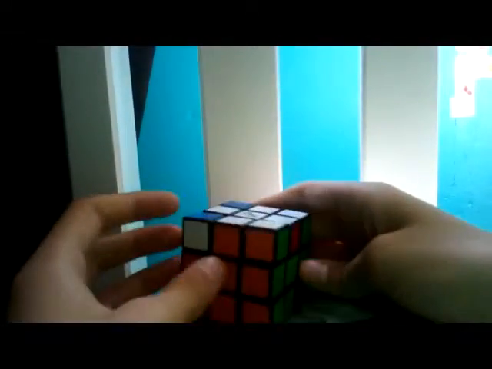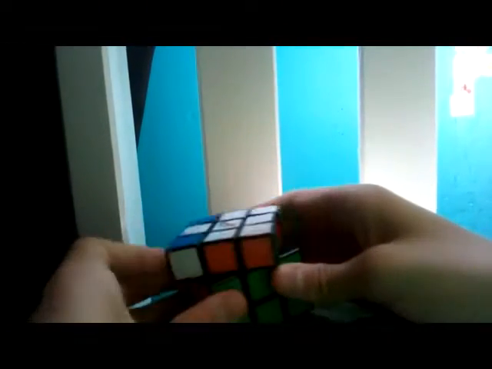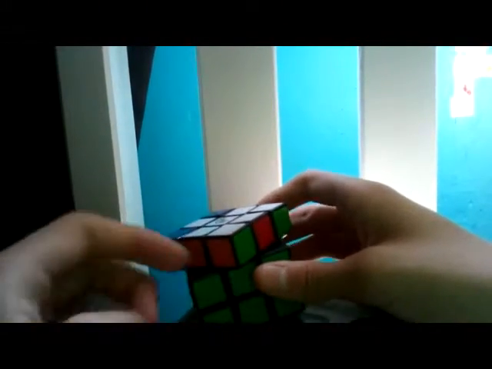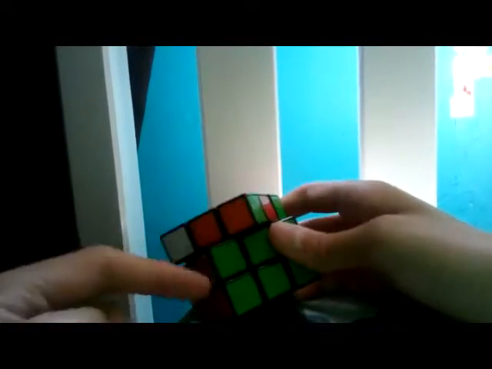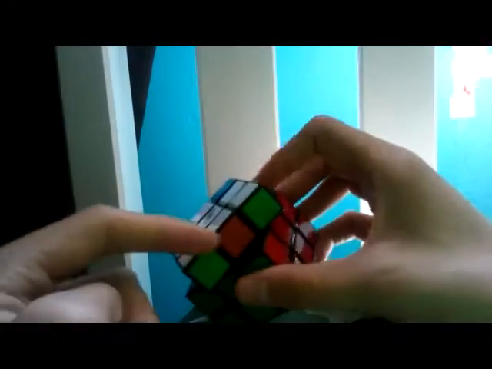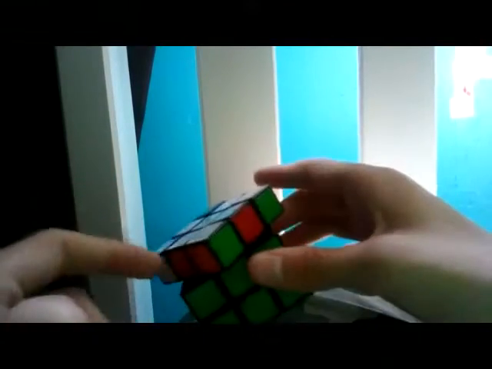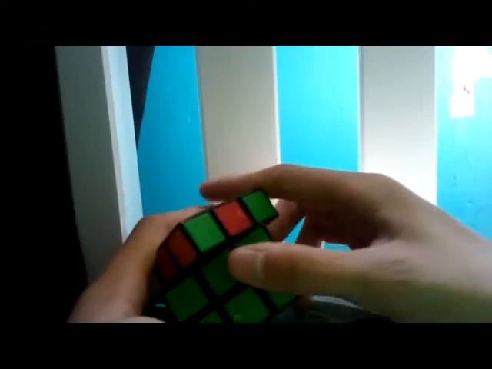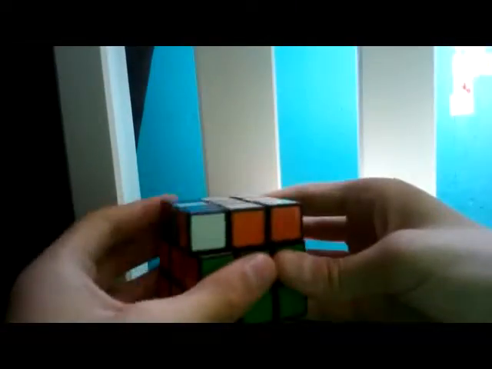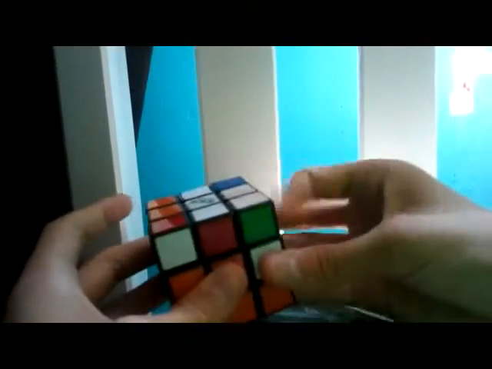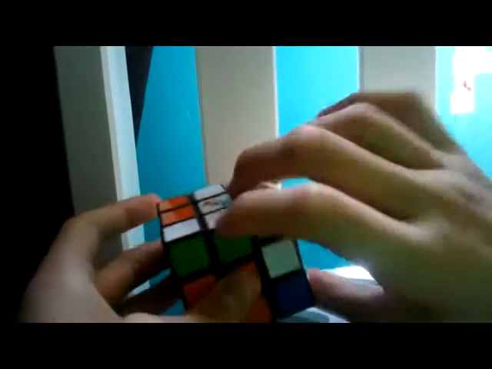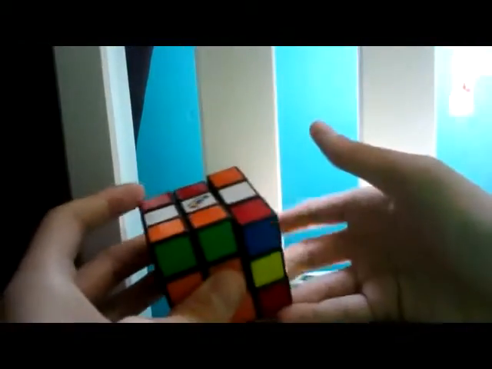So the next case is if there's kind of a mini bar right here, and these two are adjacent. How I like to think of it is kind of a U-perm from this angle, because this is solved. This goes here, this goes here, this goes here. So it's kind of a U-perm from this angle. It looks like you cover everything up. So the alg, you want to face the cube this way, so the bar here is in the front. What you want to do: R, U, R prime U, R, U prime, R prime U, R prime, U prime, R2, U prime, R2, U2, R.